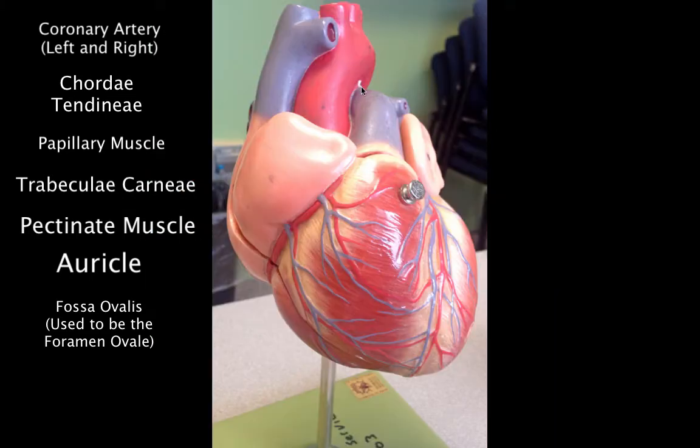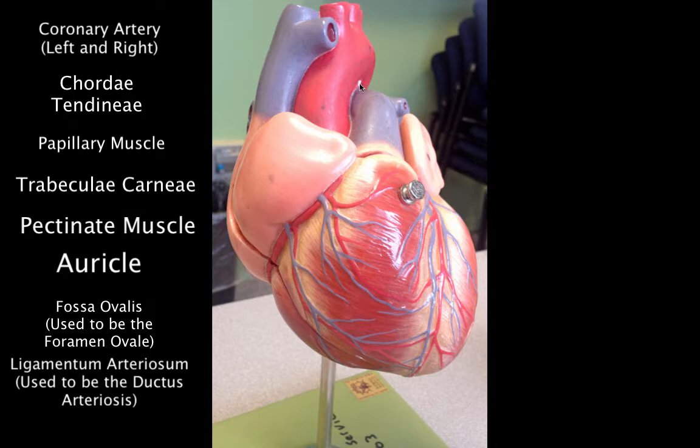And name this structure up here as well as what it used to be in the fetus. This is known as the ligamentum arteriosum. It used to be called the ductus arteriosus in the fetus, and again it allowed blood that was traveling up the pulmonary trunk and would have gone to the lungs to bypass the lungs, and it was able to just be routed directly up into the aorta to go to systemic circulation.